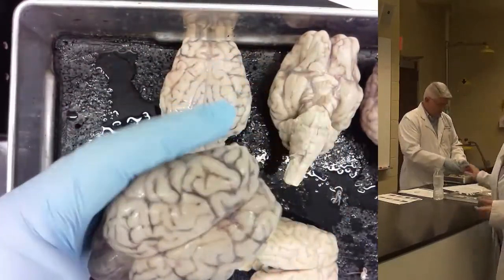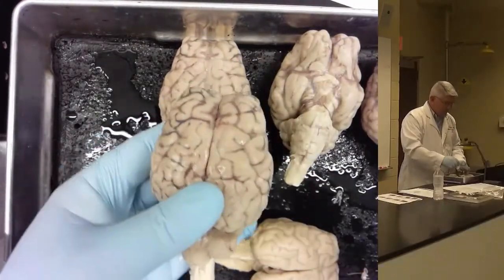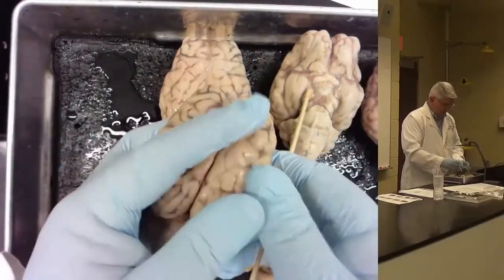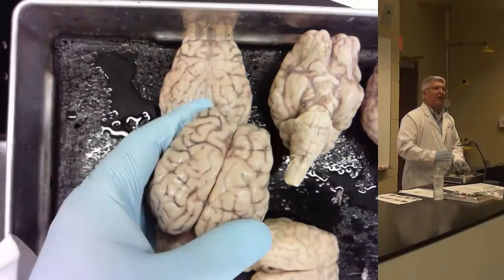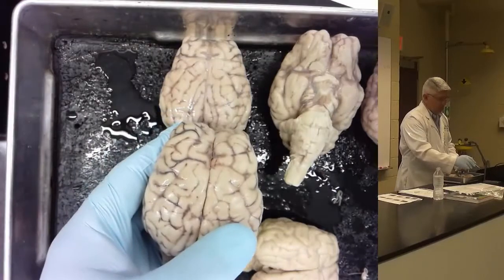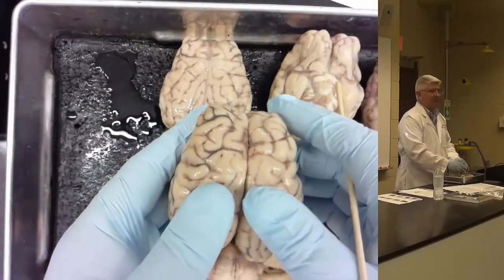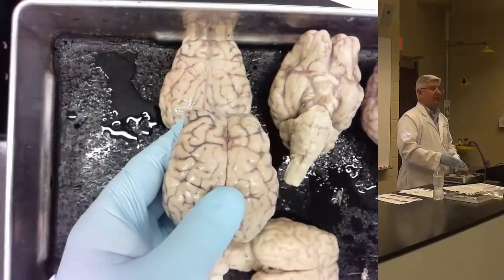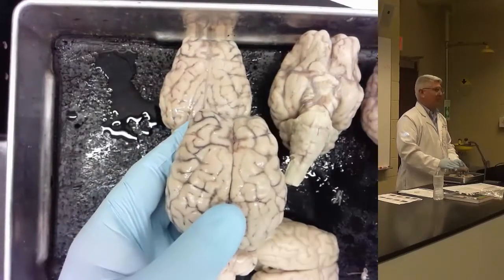Now, inside the longitudinal fissure is the corpus callosum. I'm not going to mark that this week, even though I think it is in blue on your thing, because it's really hard to see. Next week when we do a mid-sagittal cut, you'll learn the corpus callosum. So don't worry about that this week.